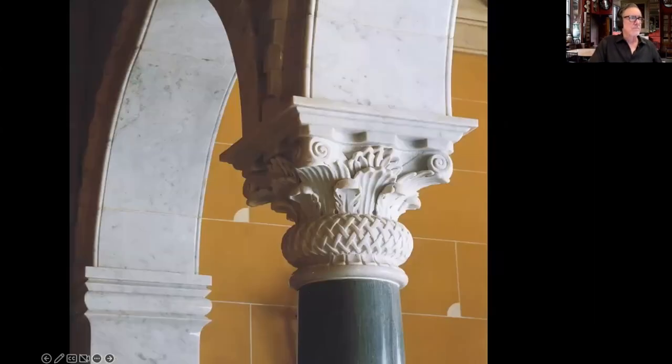And here's the finished column capital carved in marble. And I think you can see how that torus is speaking to us structurally. It's expressing weight bearing from above. The arch is coming down and bearing down, and it's squishing out.